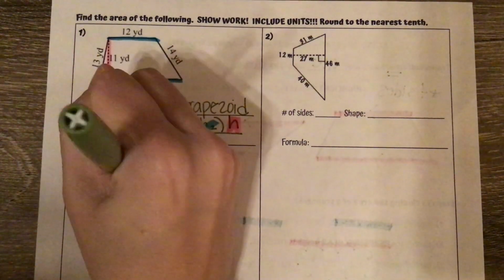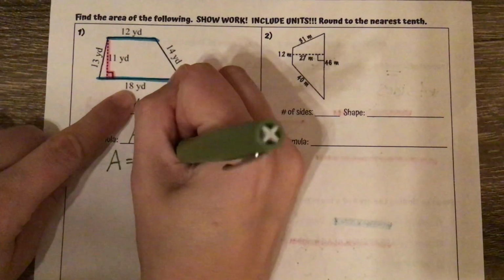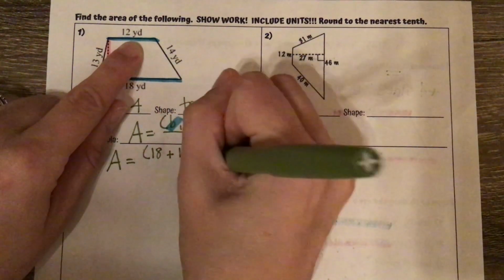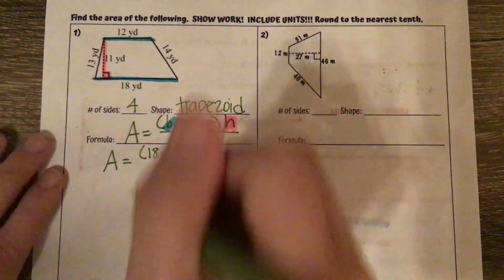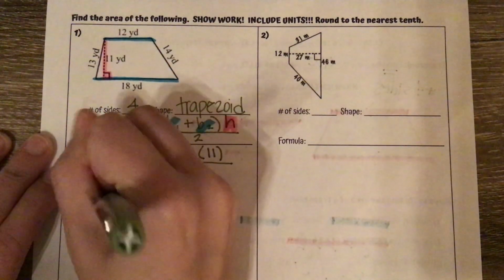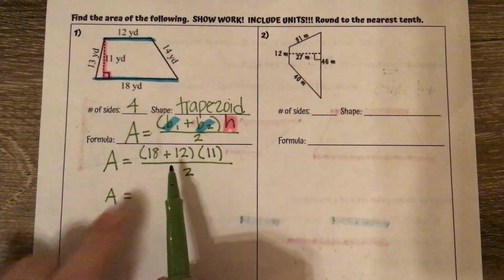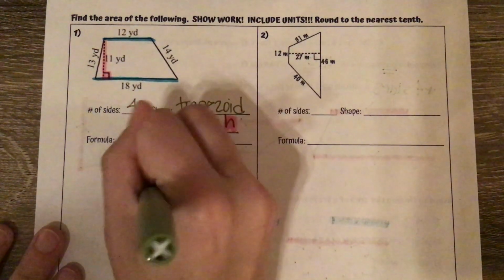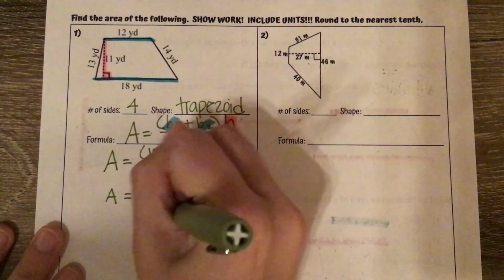So I'm going to plug this into my formula. My base 1, 18, plus my base 2 on the top, 12, times our perpendicular height of 11, all over 2. So I'm going to calculate within the parentheses first. So 18 plus 12 is 30, times that perpendicular height of 11 over 2.